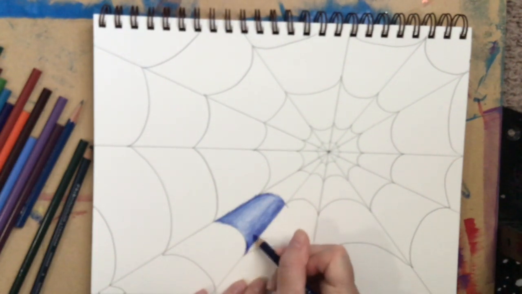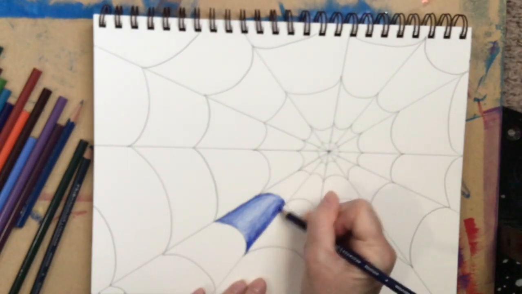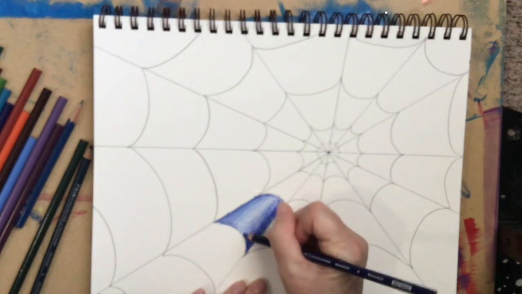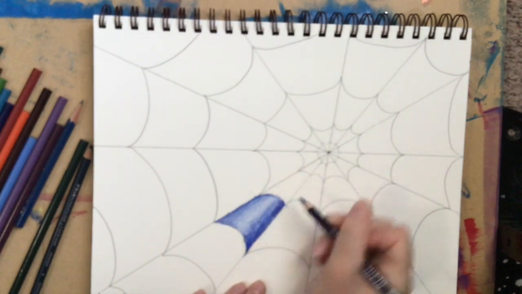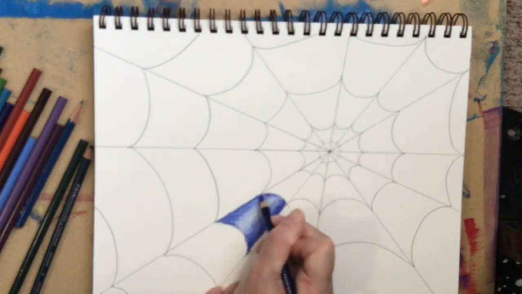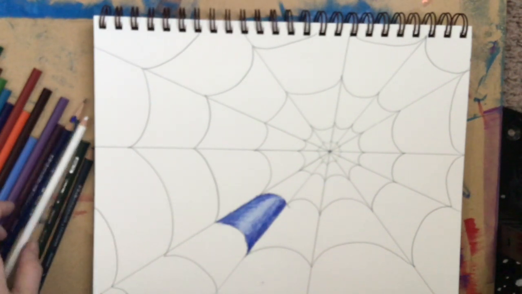But that is basically how we create the illusion of depth and a 3D effect using shading. Now, I would continue to do this all the way throughout the screen. Go ahead, try it out, see what you get. And guys, good luck with this.